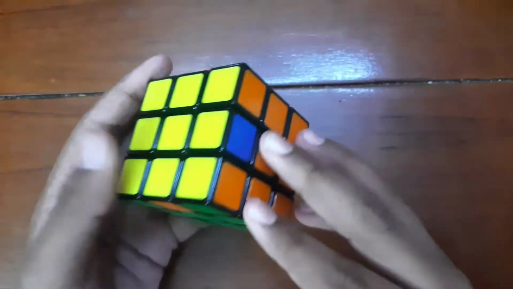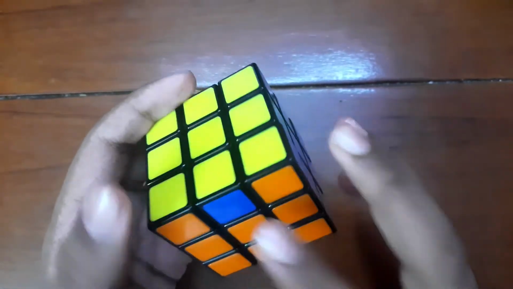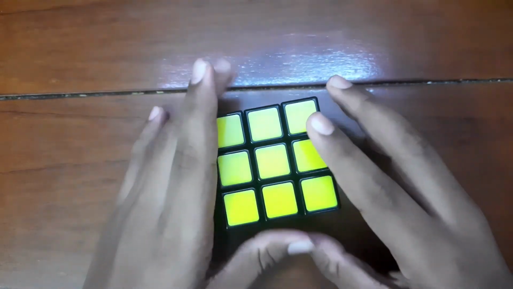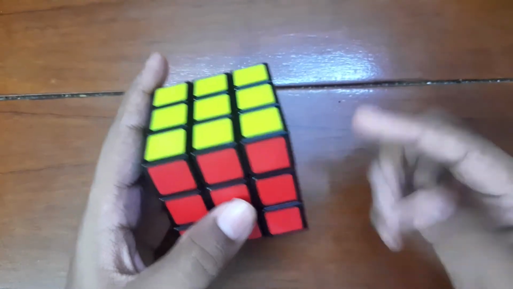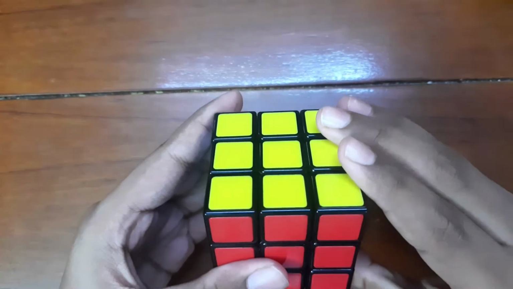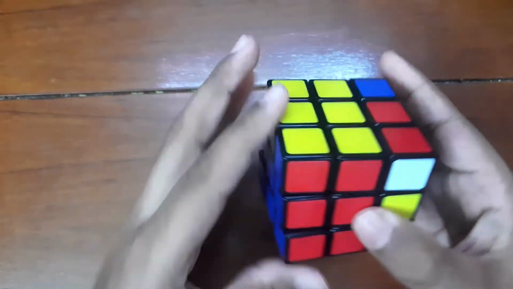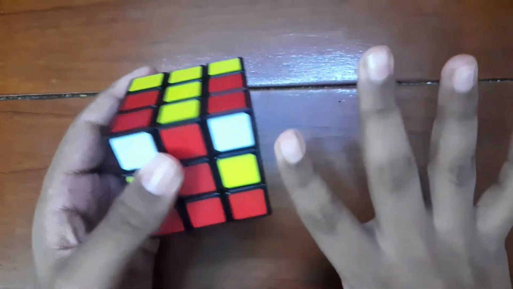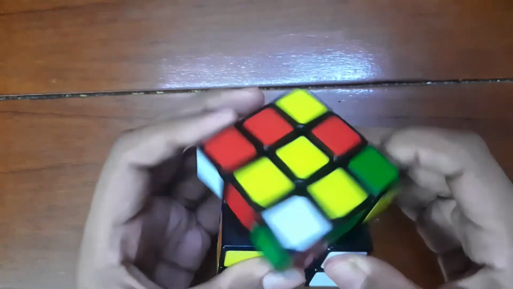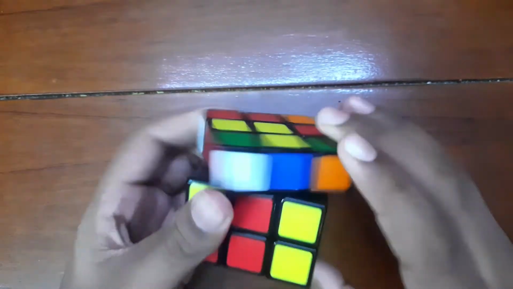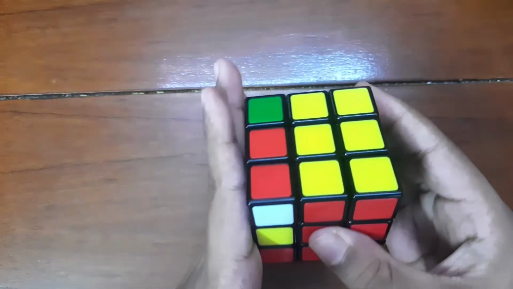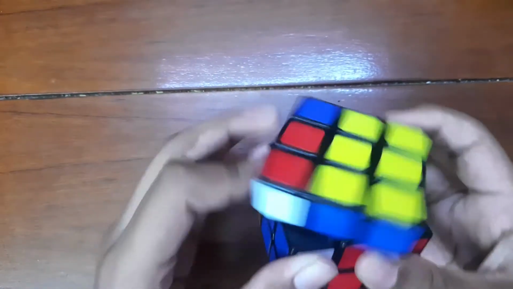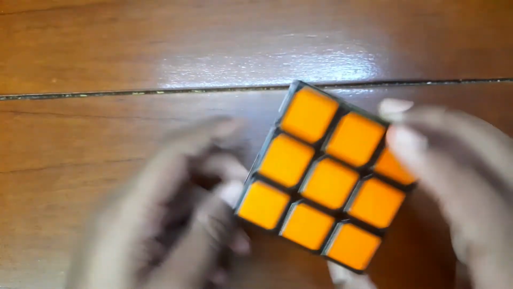So now this is the last step wherein we need to solve these 3 edges and we are done. So now this is a little bit complicated, but if you do it slowly you will understand it. So now you have to do the right hand algorithm once, then the left hand algorithm once, and the right hand algorithm 5 times. Let me do it. 1, 2, 3, 4 and 5. Now do the left hand algorithm 5 times. You have to do it, and you will see your Rubik's cube has been solved.